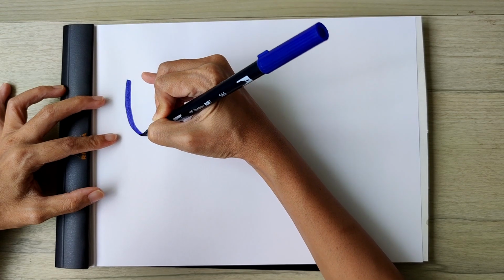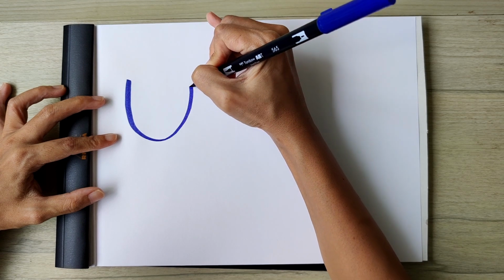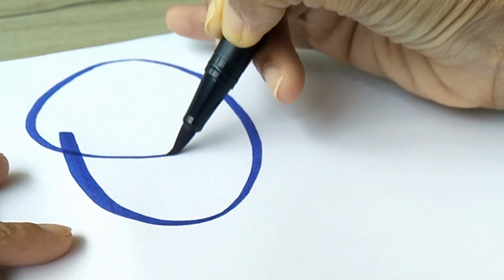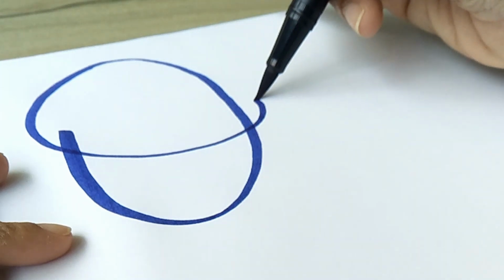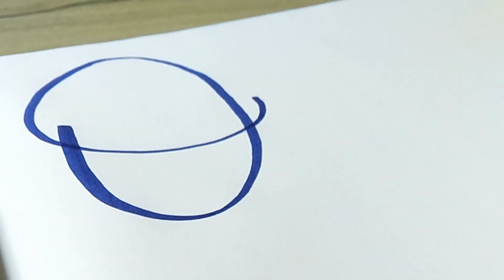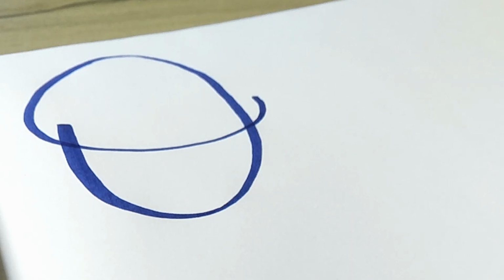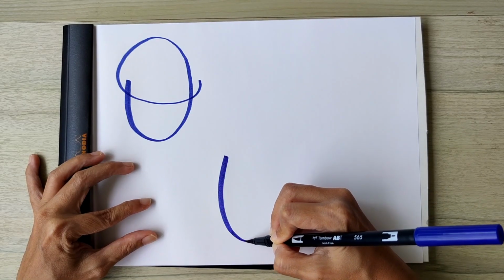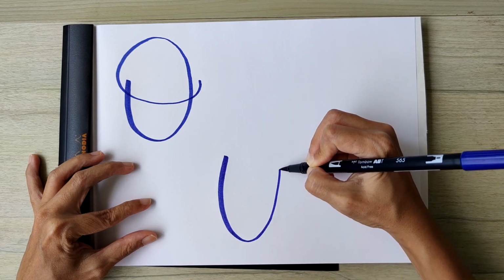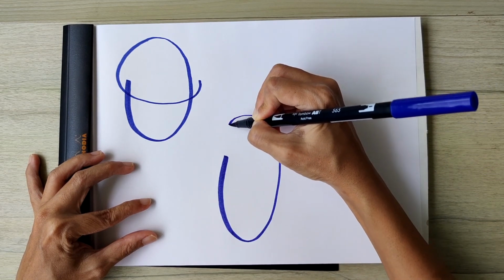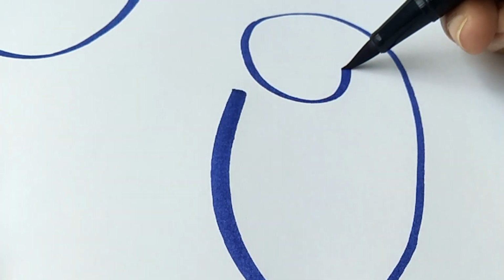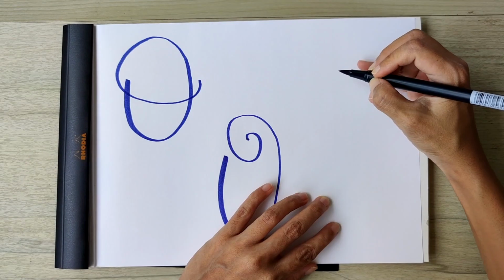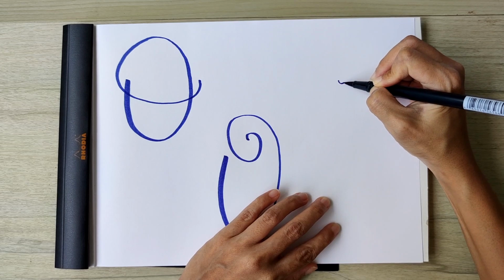Instead of doing a curl, we can do an extension. Here, we intersect the entrance stroke and finish off to the right of the oval. We can add the curl to the exit stroke instead. Start with the entrance stroke as normal, but instead of closing the loop, you turn the stroke inwards and finish off with a curl. Break up the oval loop.